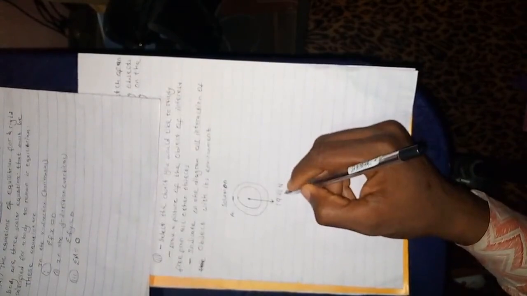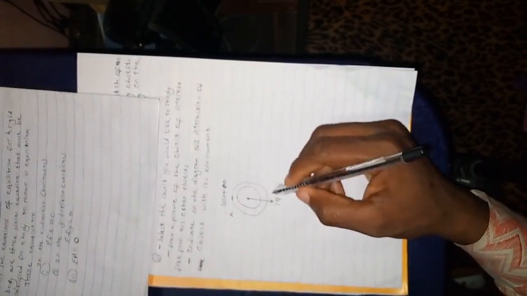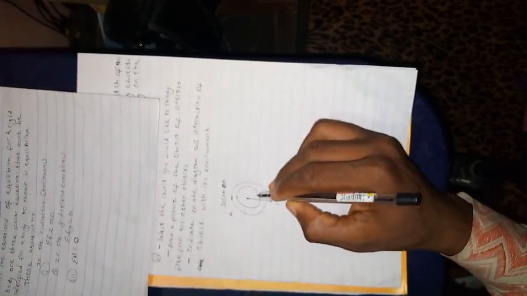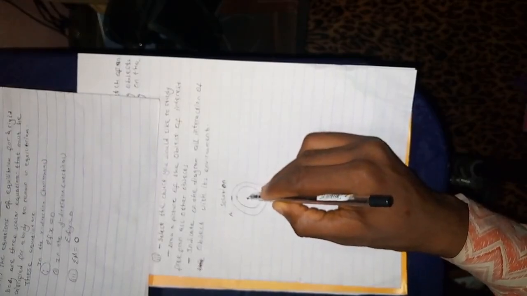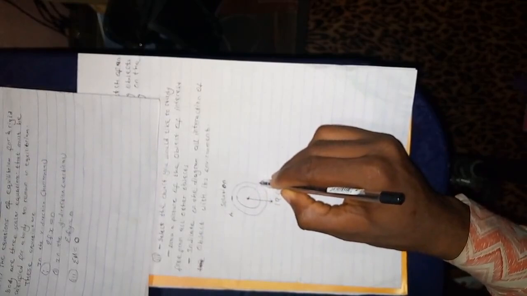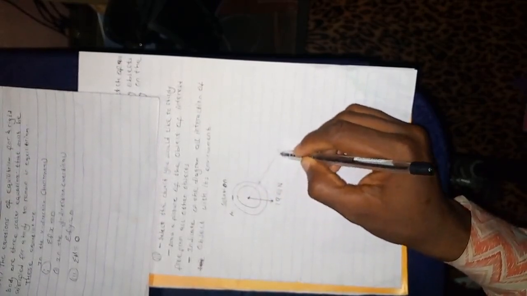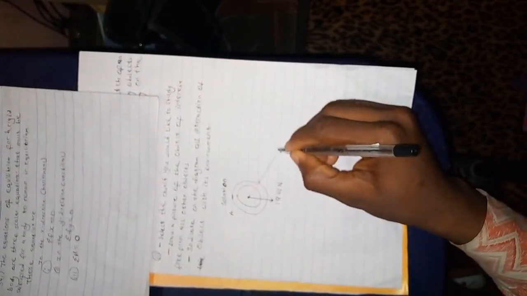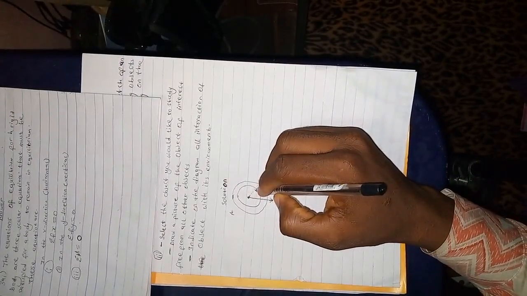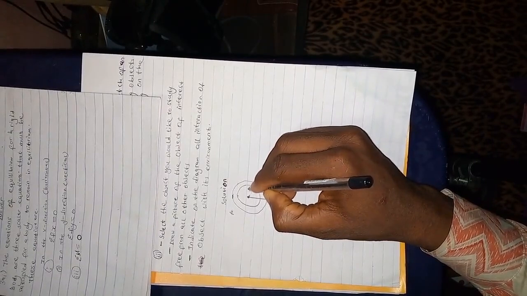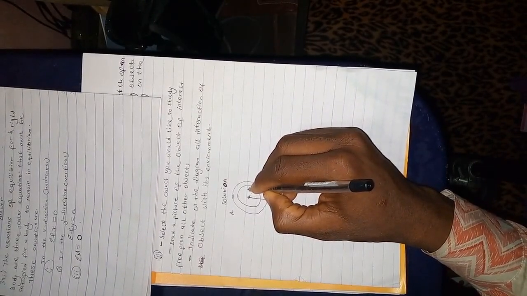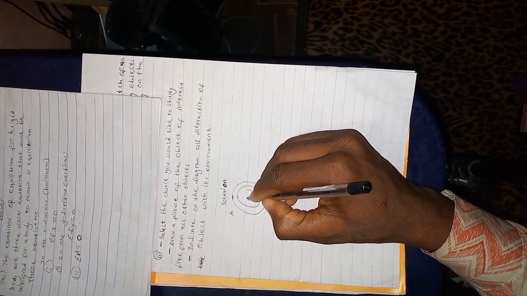19.62 Newton. And there is an acting angle here, and we have the effect of the slope acting on A. That is F here, and the angle here is 20 degrees.